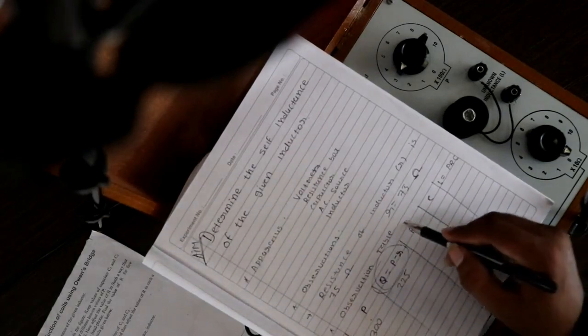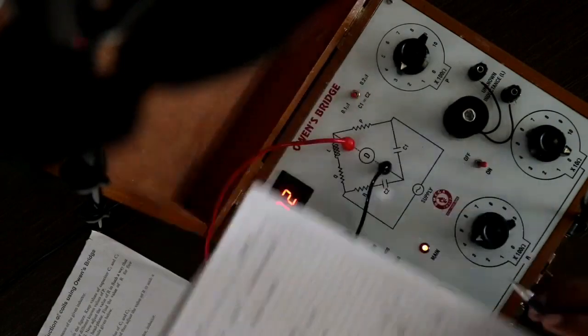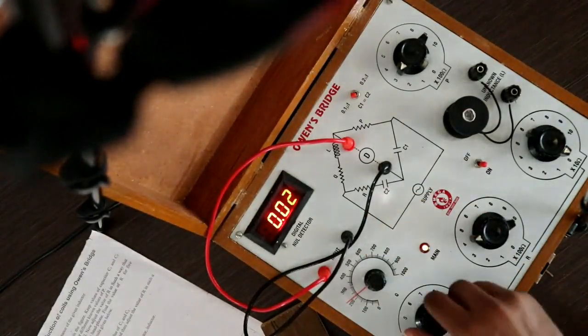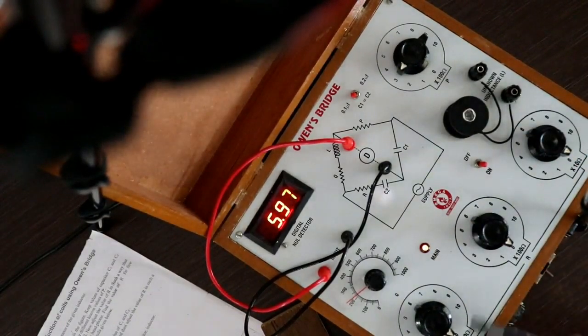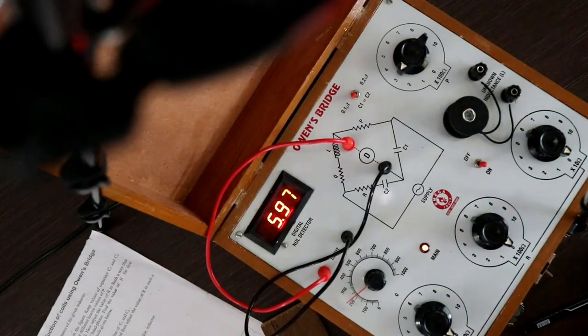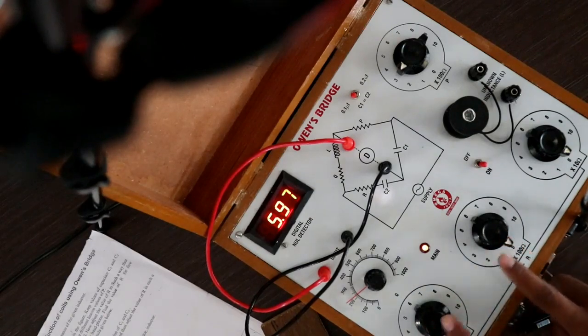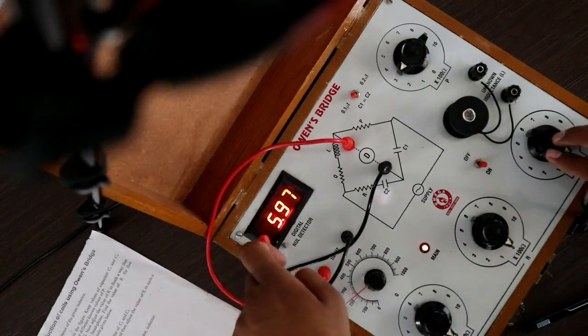Now I want to select the value of R in such a way that my detector comes back to 0. Let us come back to the original condition, that means 0, 0, 0. Using these three knobs, my detector should show me 0.